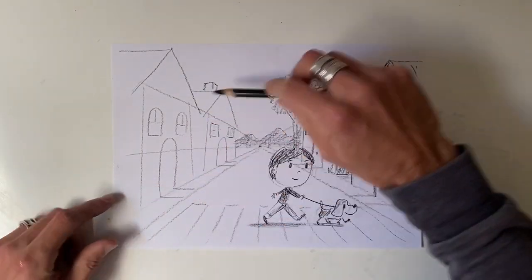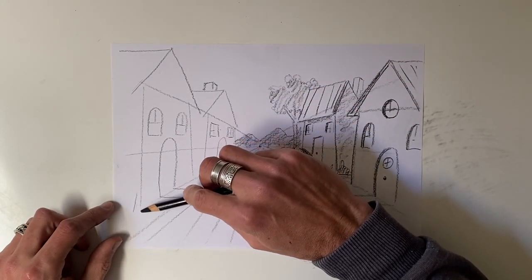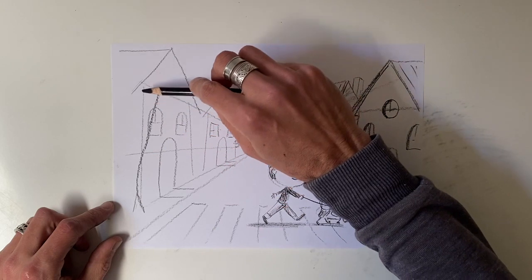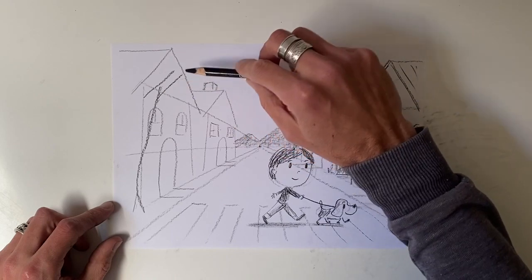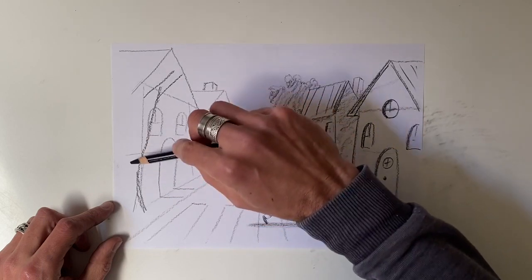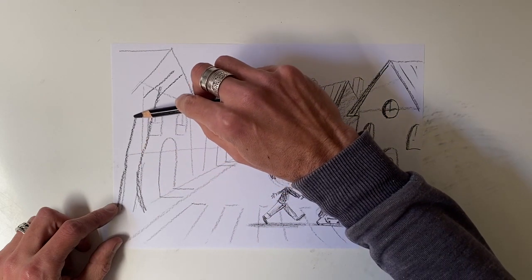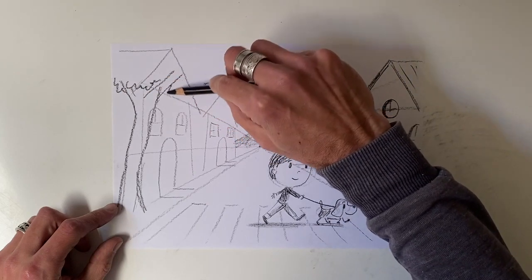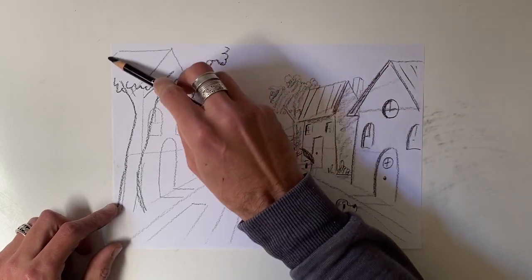And I might add a tree in the foreground over this side just to give that a bit more illusion of depth again. So here's the tree trunk. That's why I create my lines quite faint when I'm sketching, so if I want to draw over anything I can do that quite easily. So I'll just create some foliage there for that tree. That's going to cover that roof.